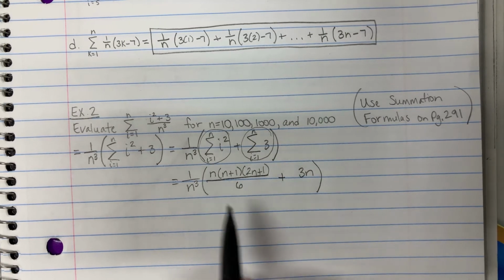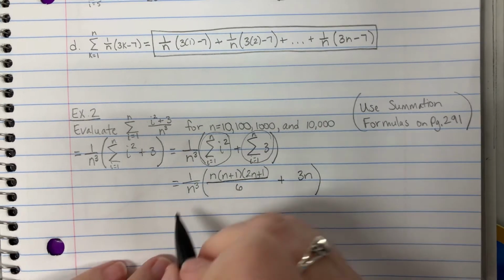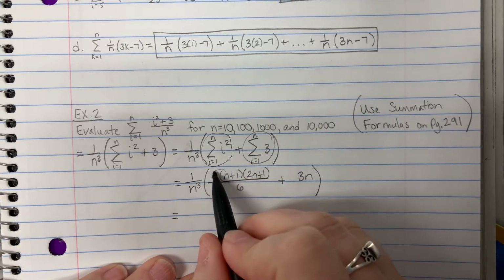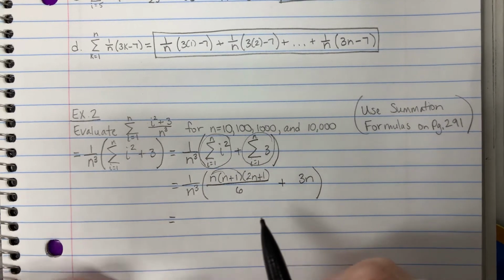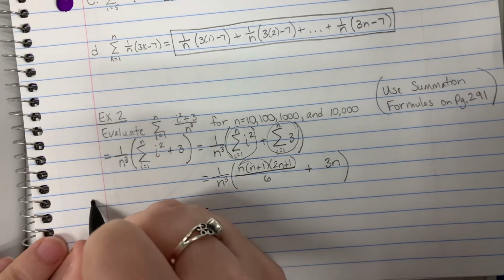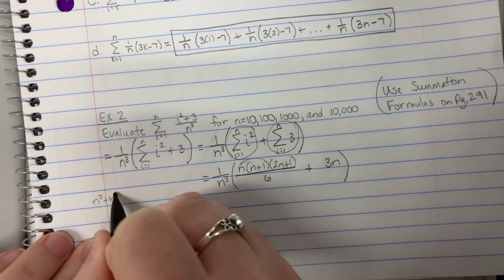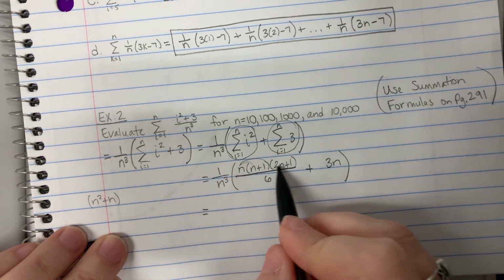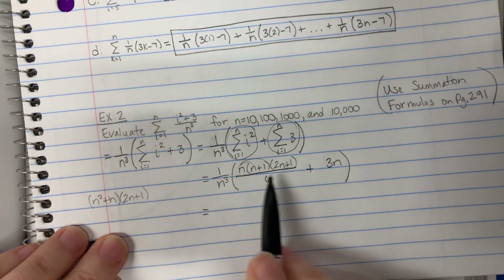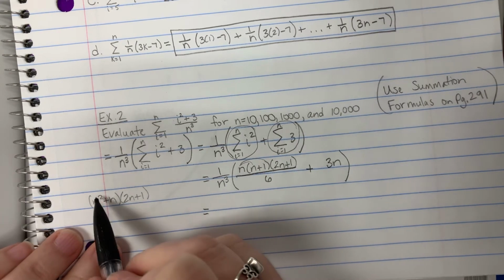And then I'm going to simplify this as much as I can. All right, so this is really n squared plus n. So I'm going to do this kind of off to the side. I've got an n squared plus n right here, and I'm multiplying that by 2n plus 1. So that's all of this top part. I'm going to go ahead and FOIL that out.